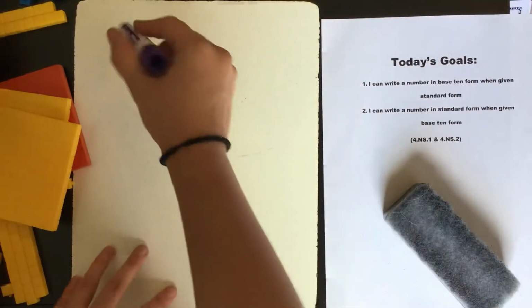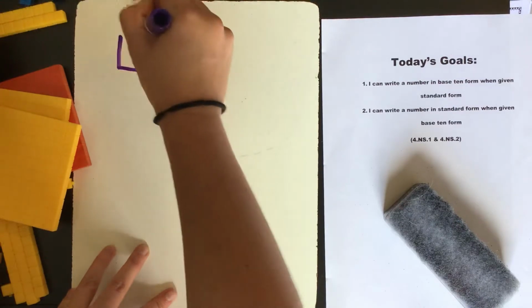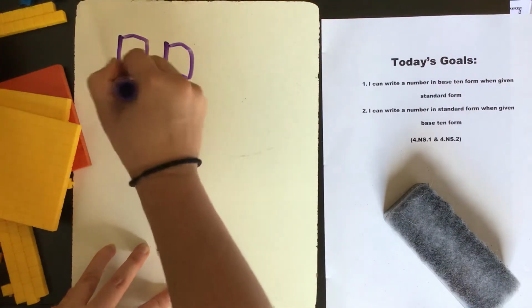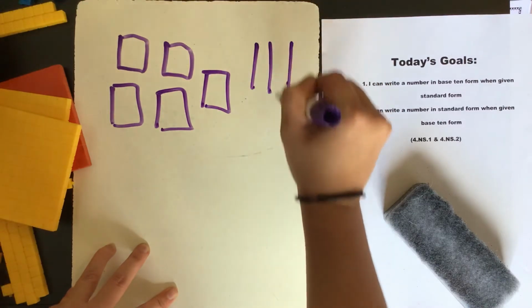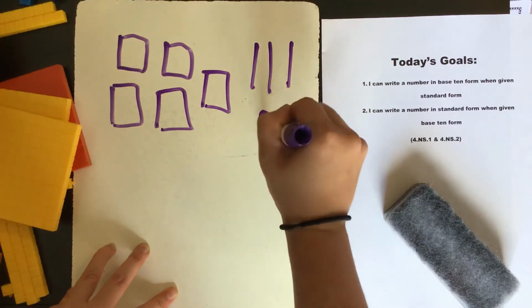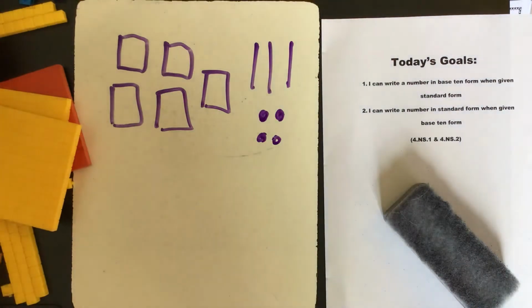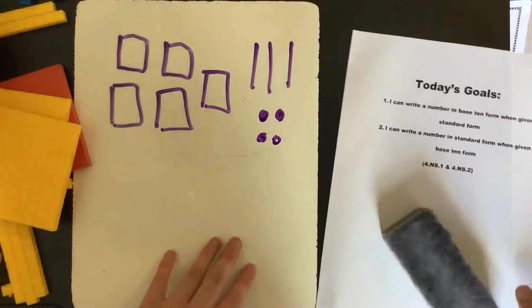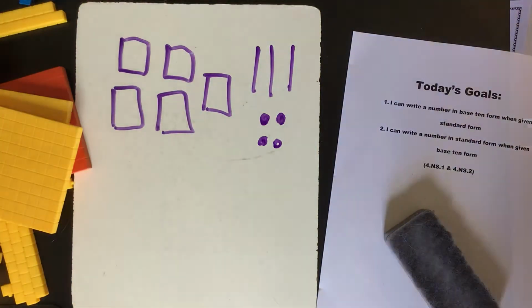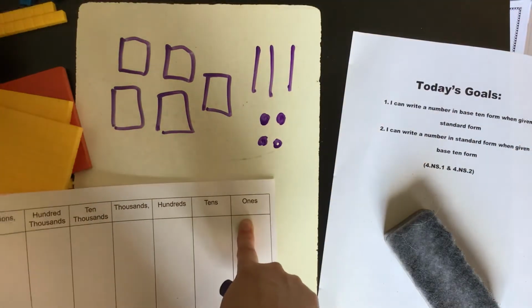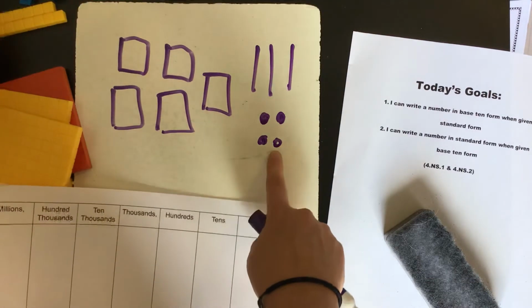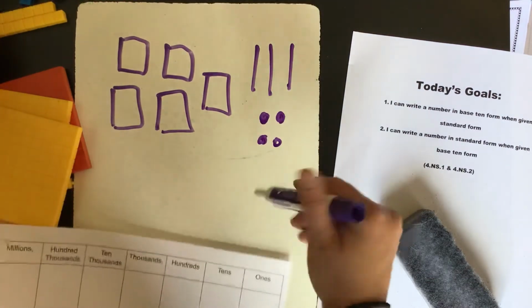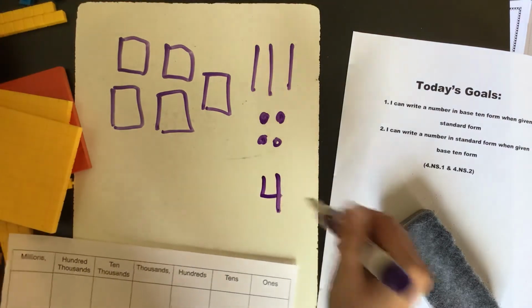Well, what I mean, guys, is if I was given this drawing, I'm going to start to figure it all out. So I'm going to start with my ones place again. As I showed you, that's the place that's far off to the side here. So I'm going to count my dots. 1, 2, 3, 4. I'm going to write a 4.